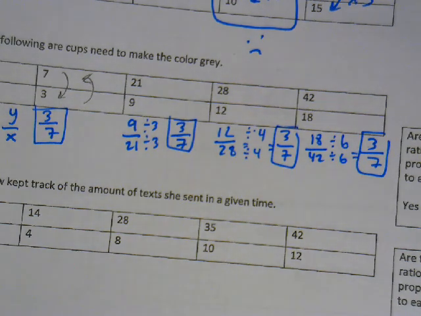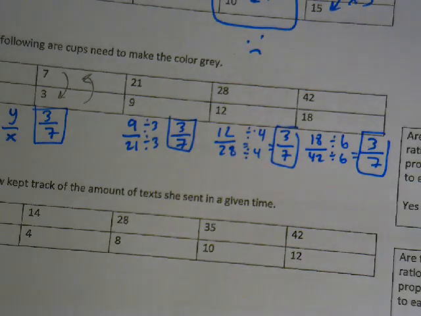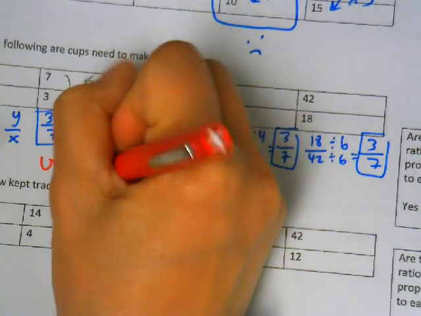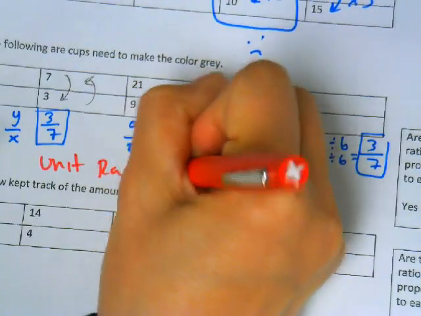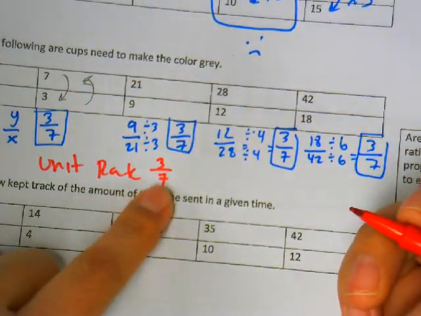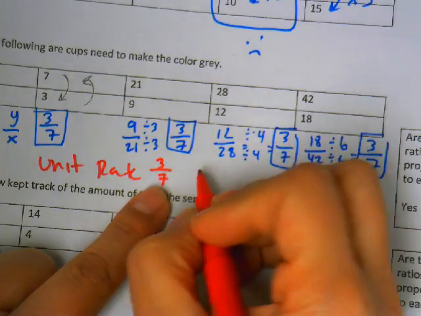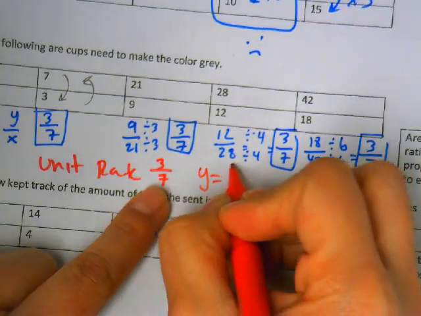If one of them is messed up when you're simplifying, that means it's automatically a no. But the dividing with the fraction usually always works. The unit rate is 3/7. So what would be your equation? Y equals 3/7x.